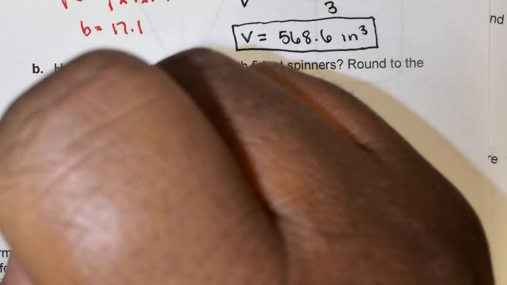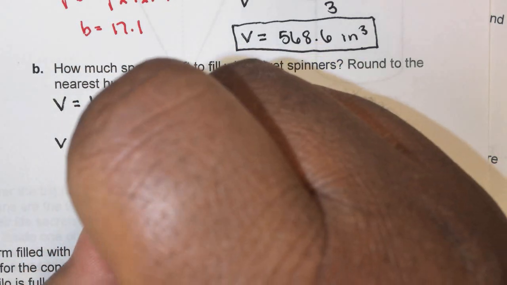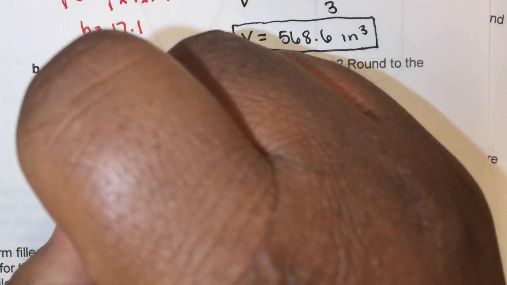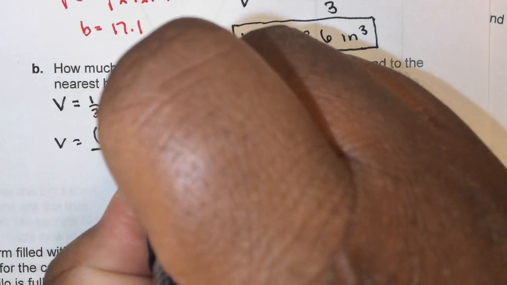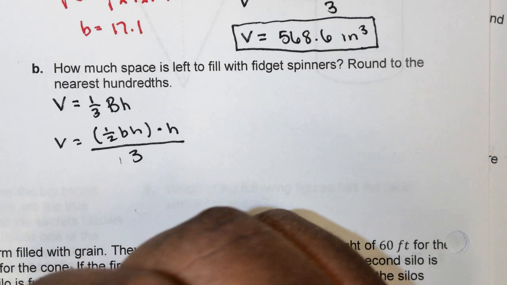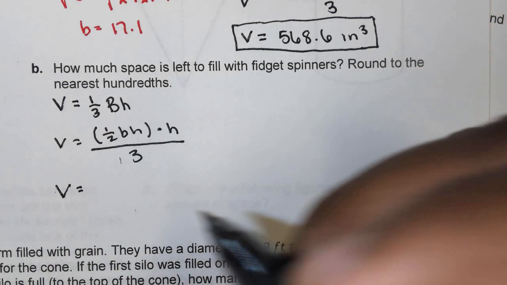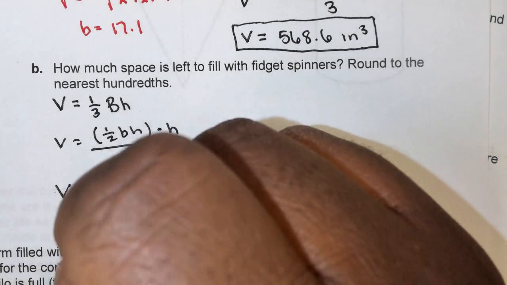We did all the major calculations. We just got to put it in again. Volume equals 1/3 capital B times H. Volume equals, we're going to divide by 3. I'm just doing the adjustments to the formula, V equals 1/3 B H, pretty much the same stuff we did up top. The only thing that's going to be different, instead of using 14.25, I'm going to use 19.